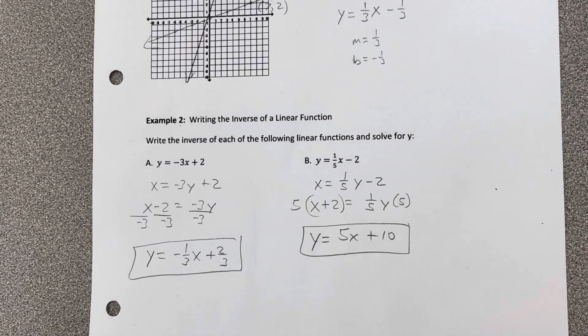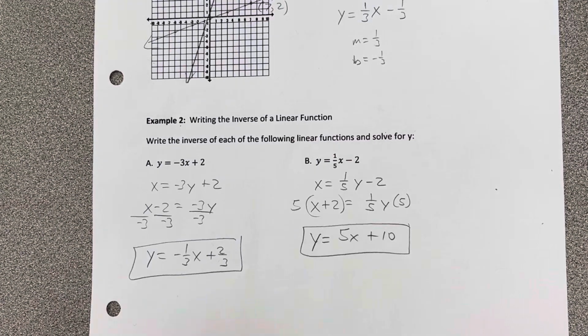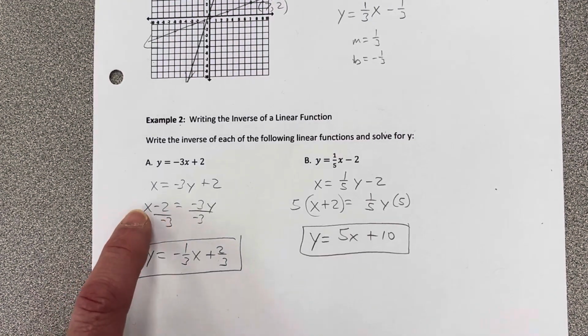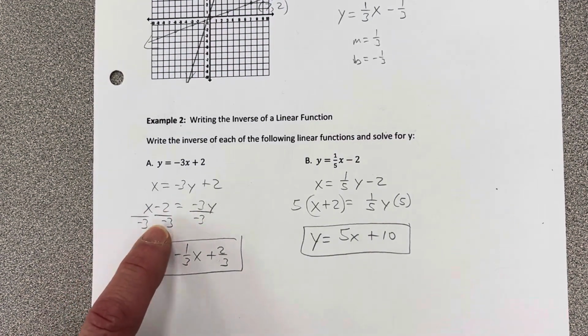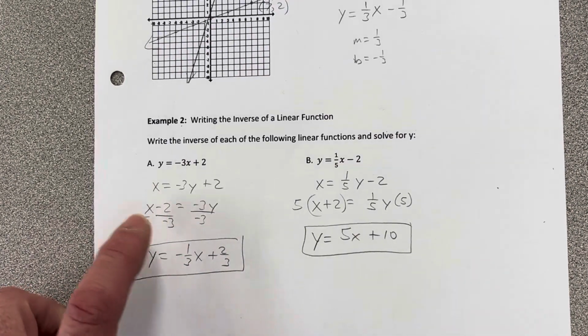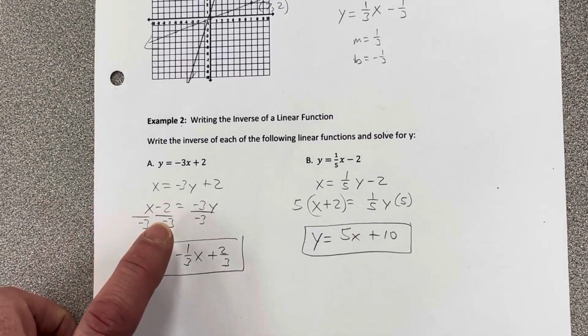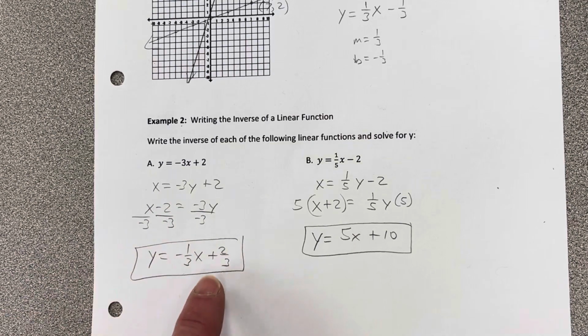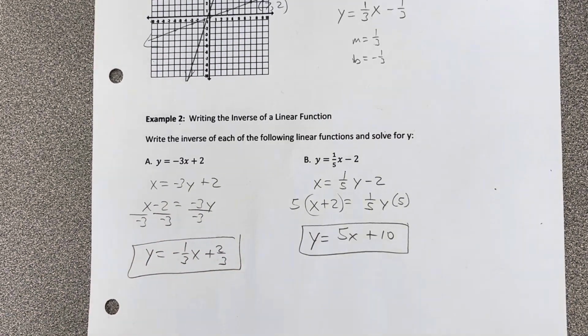All right, so when you've got yours worked out, double check my answers, see if we agree. I suppose you could write some of these answers differently. You might see some people write this one as just x minus 2 over negative 3, but I prefer to distribute the dividing by negative 3. It's because in slope-intercept form it'd be easier to graph.